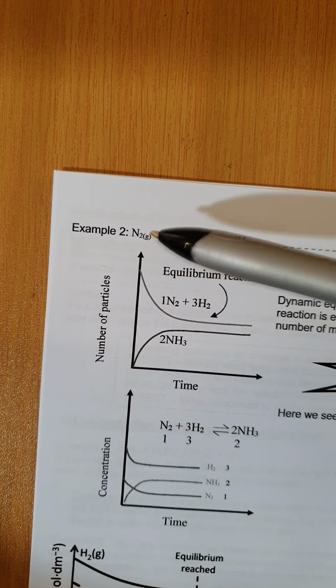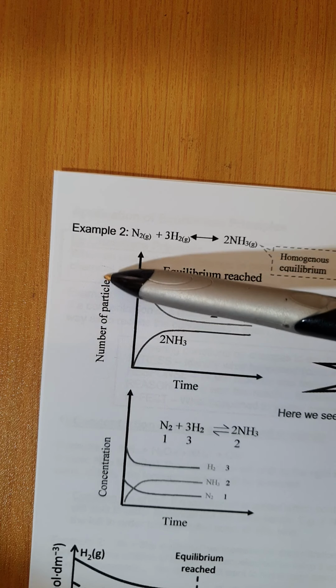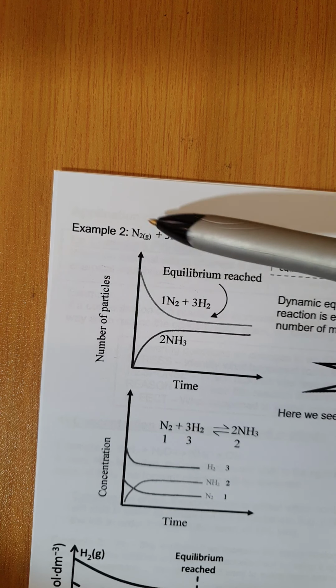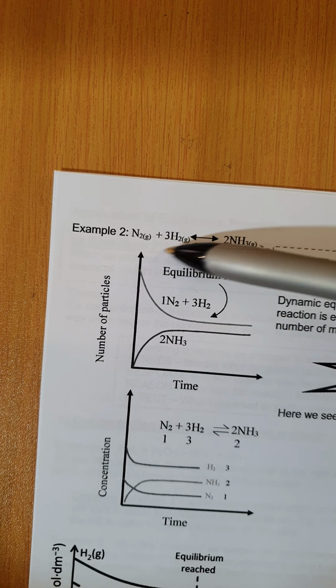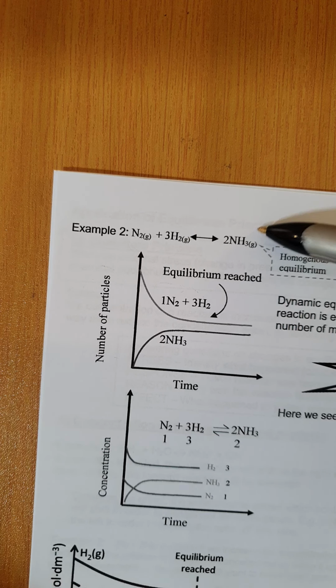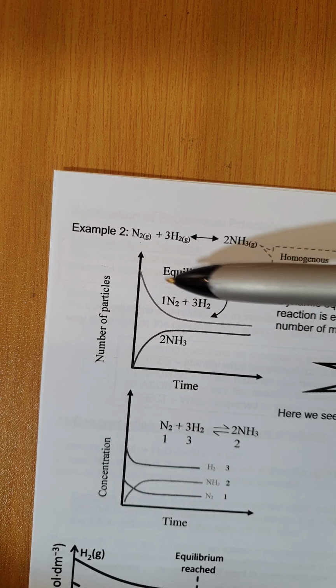But here we have number of particles. This particular graph looks at both the reactants and the product. And this is called a homogeneous equilibrium because they are all in the same phase. They're all gases. It's not that important to know that.